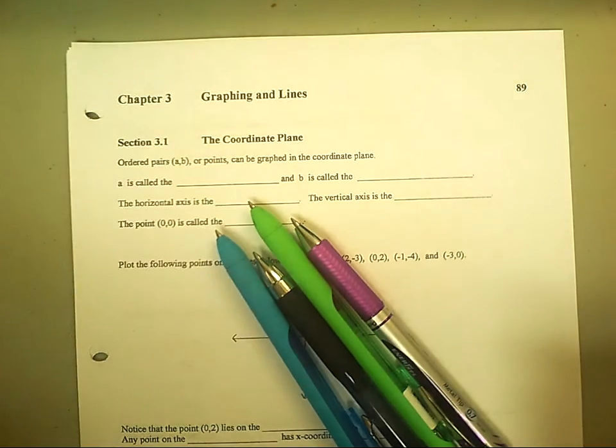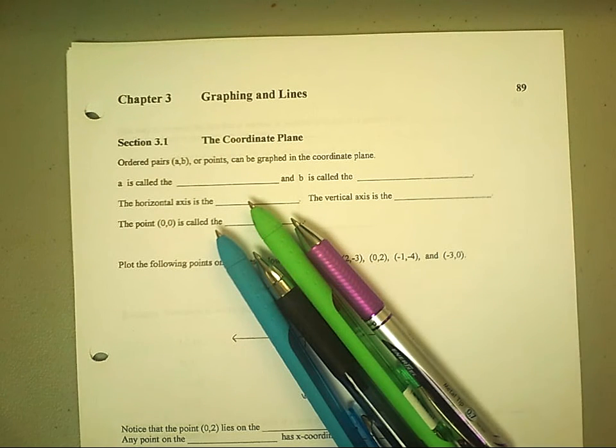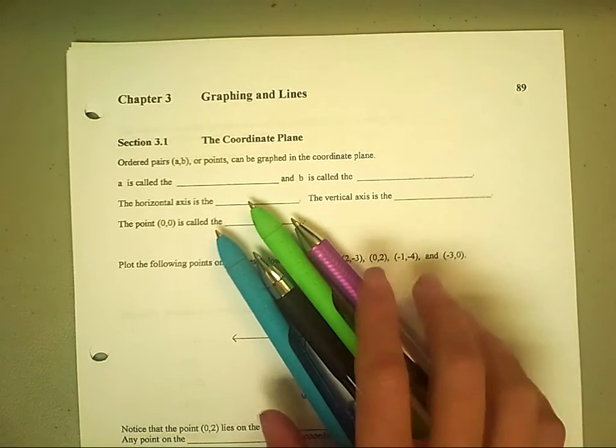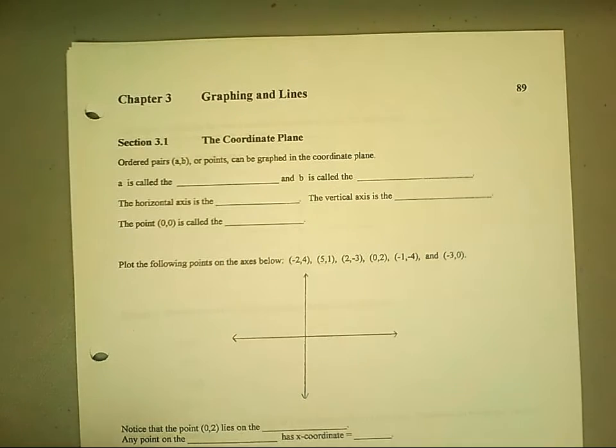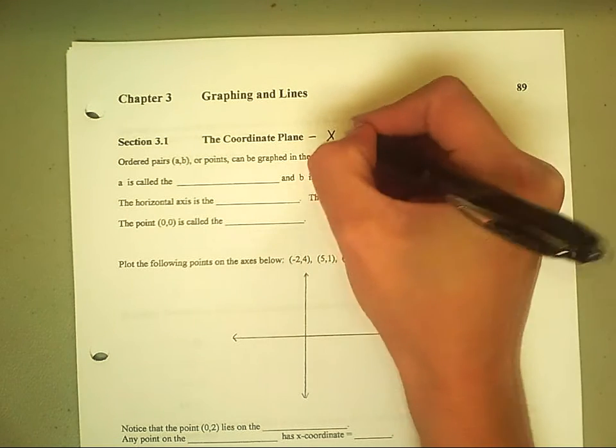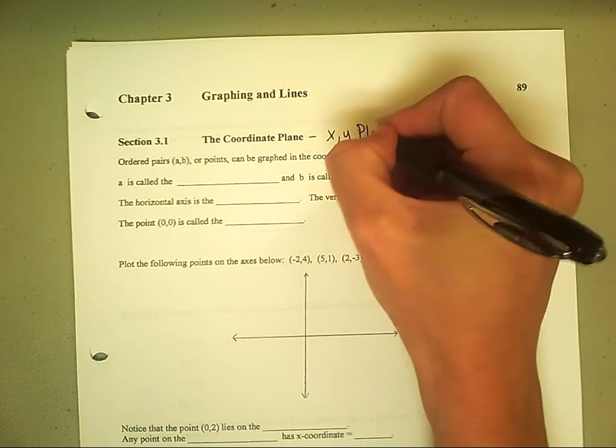Okay, today we talk about our last chapter. We'll start our last chapter, and it's about graphing and lines. And in section 3.1, we're going to talk about the coordinate plane. Now, the coordinate plane has a couple of different names. It's also known as the XY plane.